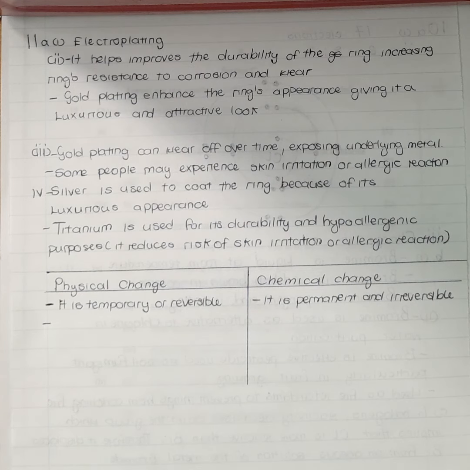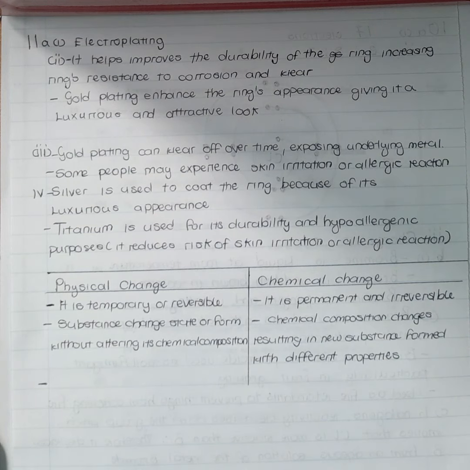Physical change results in a change of substance in form or state without altering its chemical composition, while the chemical change is going to result in the chemical composition being altered and also a new substance being completely formed with different properties. In physical change, energy may or may not be released or absorbed, while in chemical change, energy is released or absorbed during the chemical change.